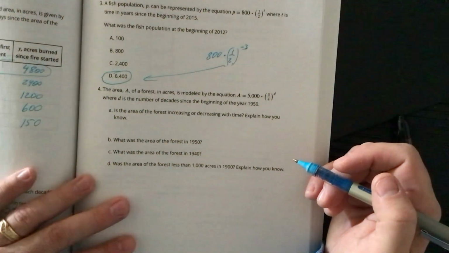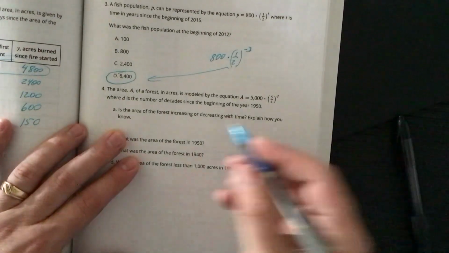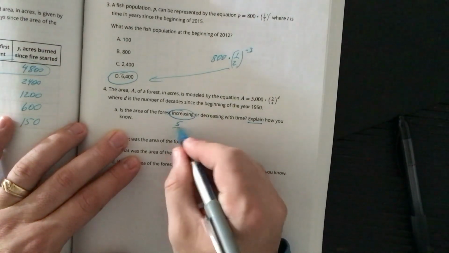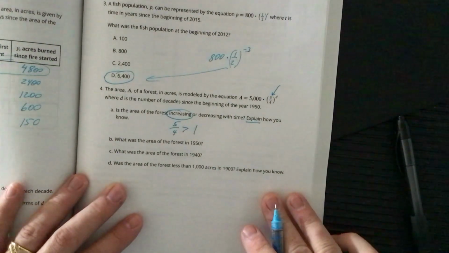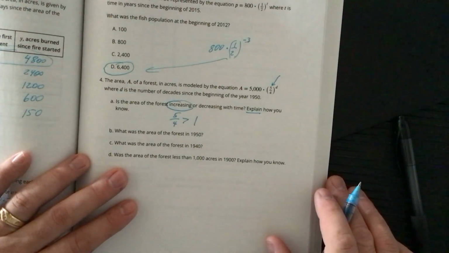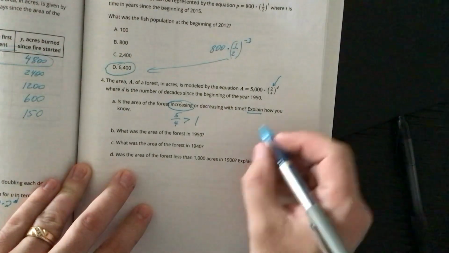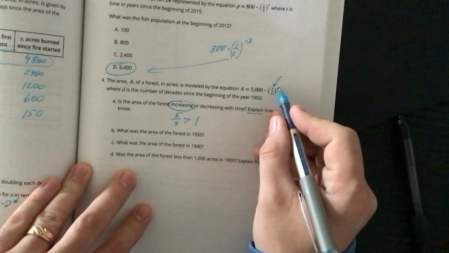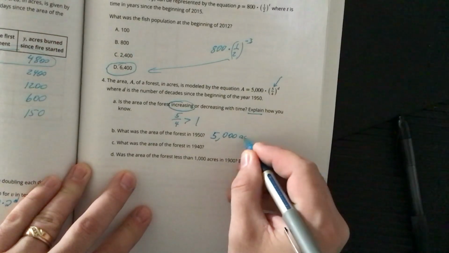Question number 4. Increasing or decreasing? How do you know? Because 5/4 is bigger than 1. Exactly right. 5/4 is bigger than 1. If that number is bigger than 1, it is increasing. What was the area of the forest in 1950? Yeah, that'd be year zero, right? Decade zero. 5,000 times anything to 0 power is 1. 5,000 acres.